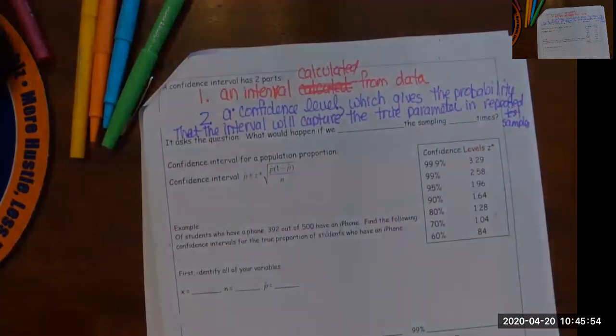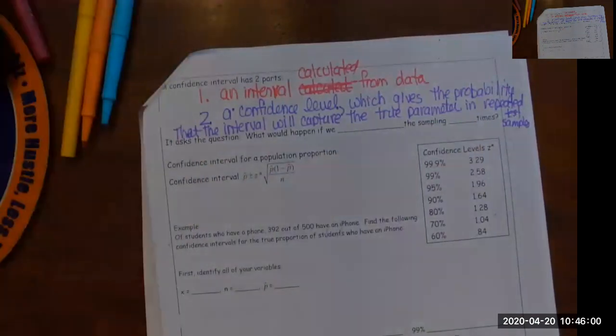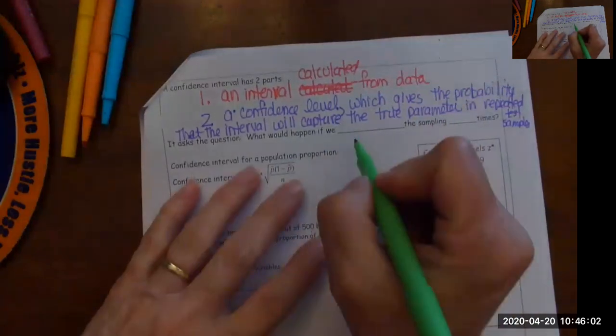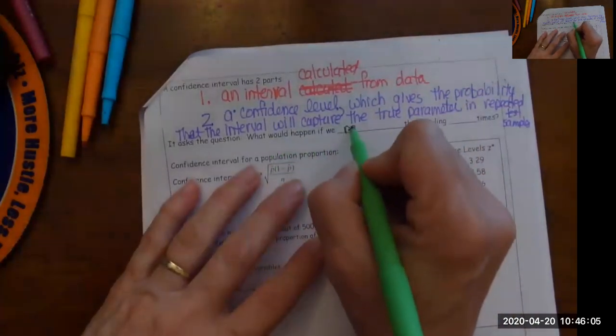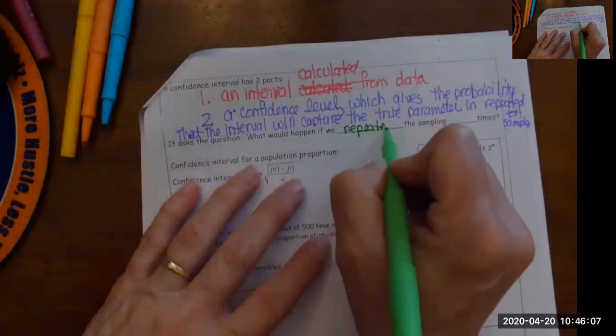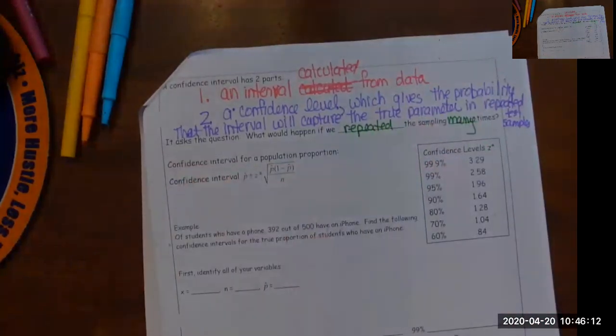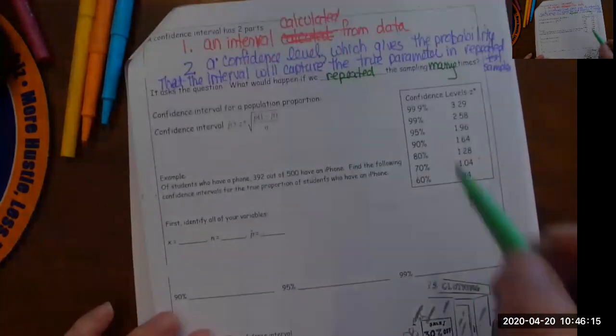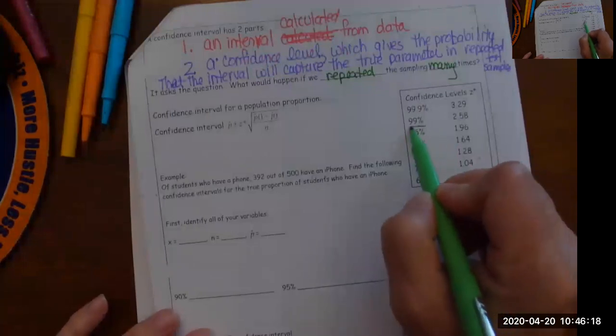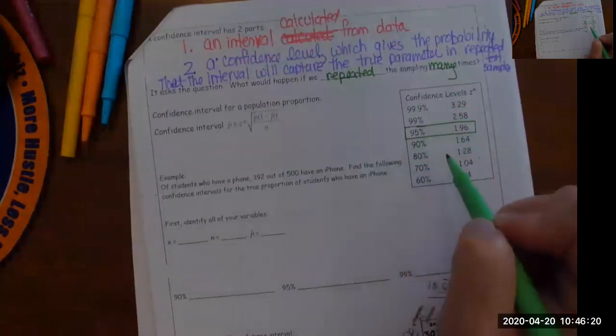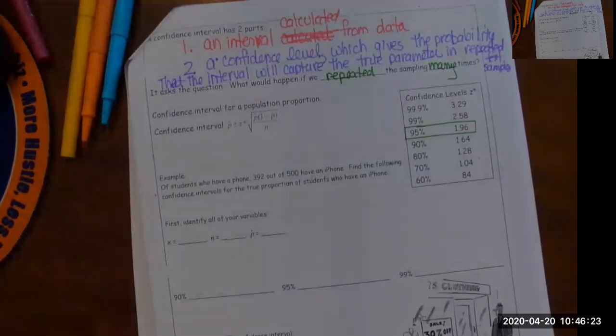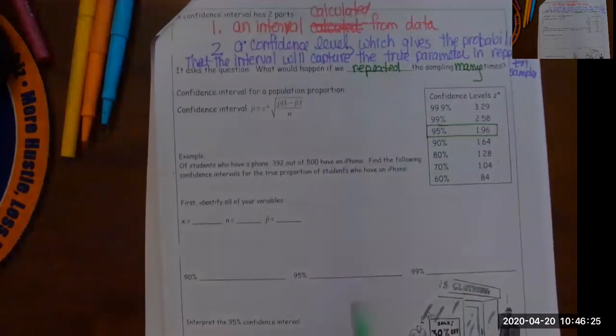Okay, so we want to know, it asks the question, right? Our major question is, what would happen if we repeated the sampling many times? On the one I asked you to look at last time, we looked at 95%, which is very common, but I want you to have this list of confidence levels, if we decide we want to be more or less confident than 95%, and that'll make sense once we do a problem.